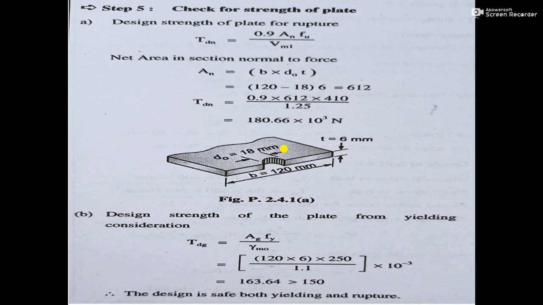Then here in step number 5, you have to check the strength of the plate. This check is required because when we provide those number of bolts designed for that 150 kN load, we must know whether this plate with this bolted connection is safe or not. So that we have to check for the strength of the plate.